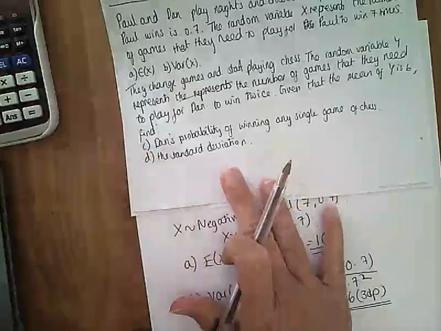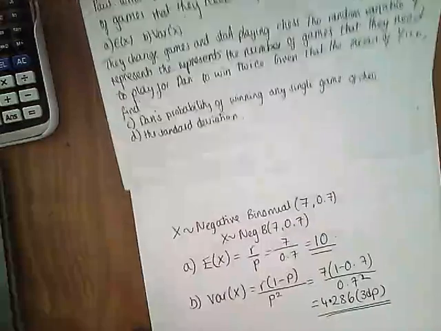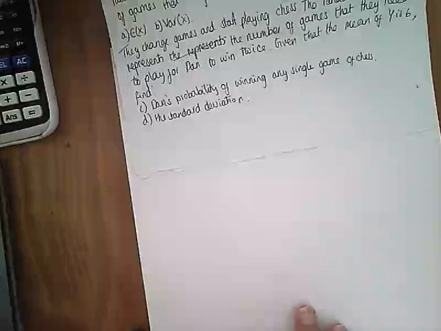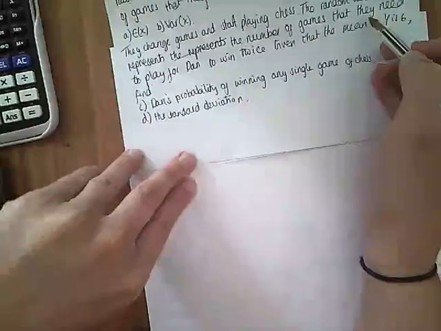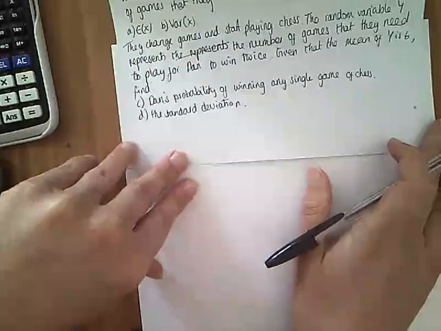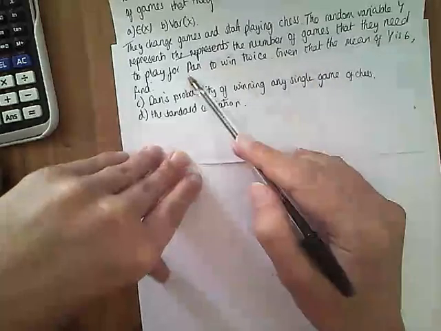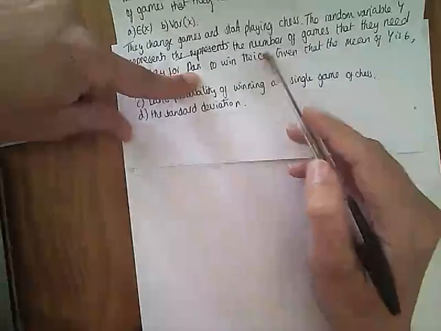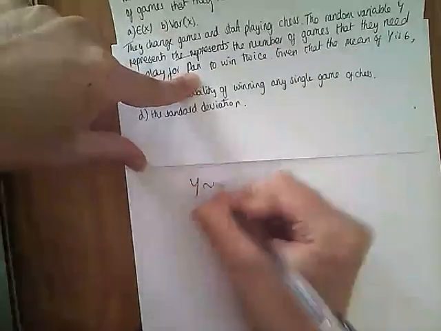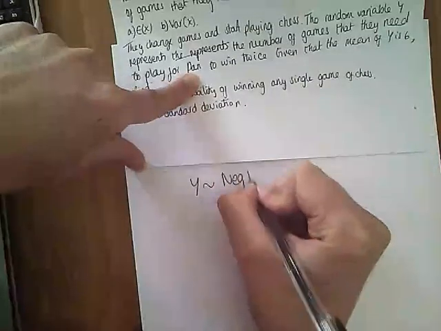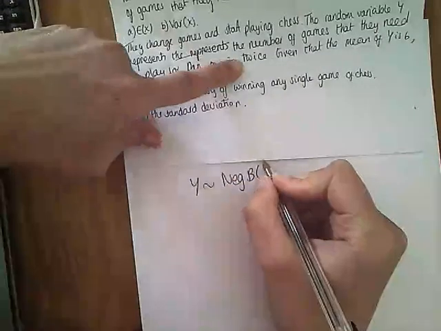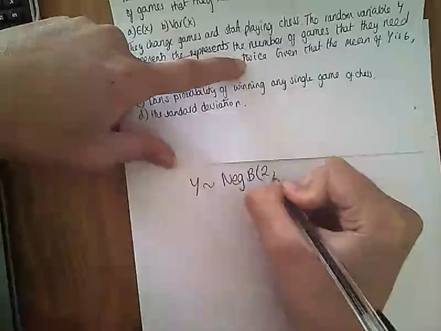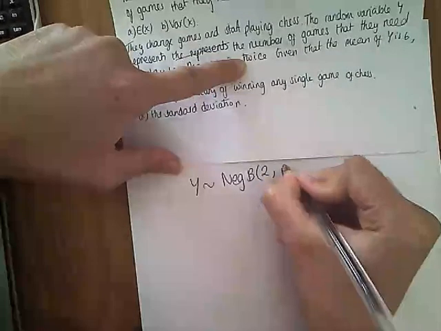They then change games and start playing chess. The random variable y represents the number of games they need to play for Dan to win twice. So y is the number of games of chess they need to play, and we need Dan to win twice. So our r value is 2. We don't know what our p value is because we haven't been given it.